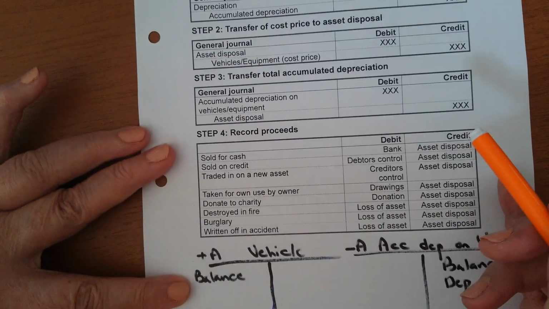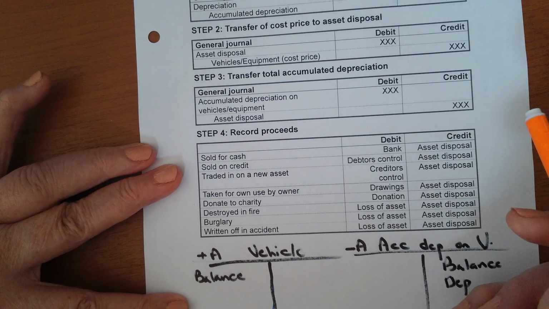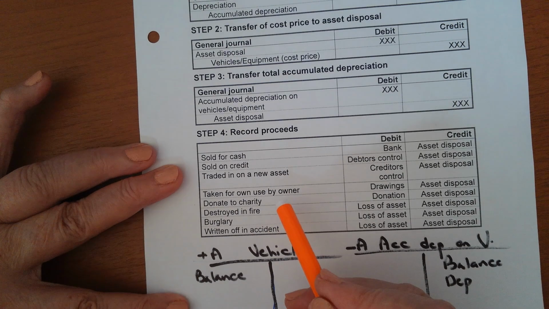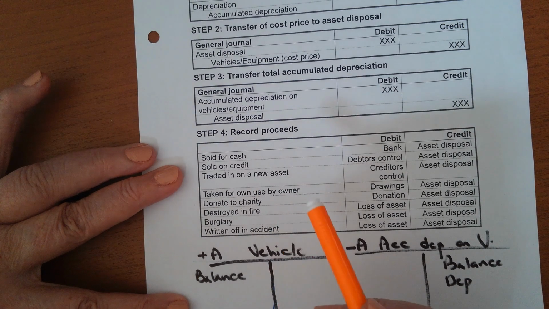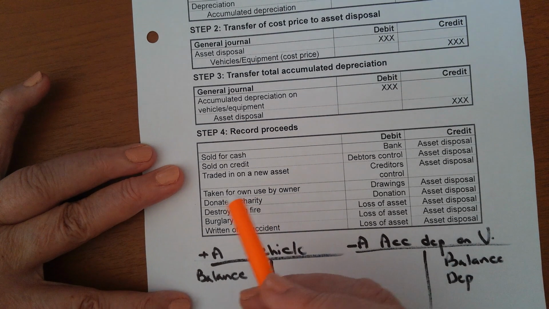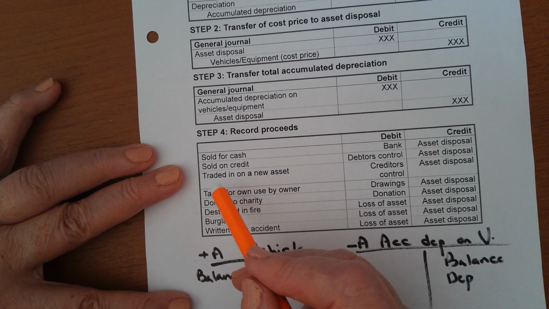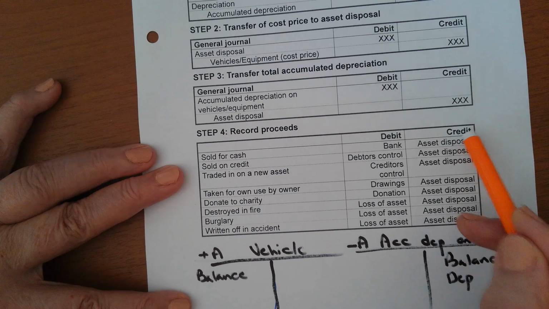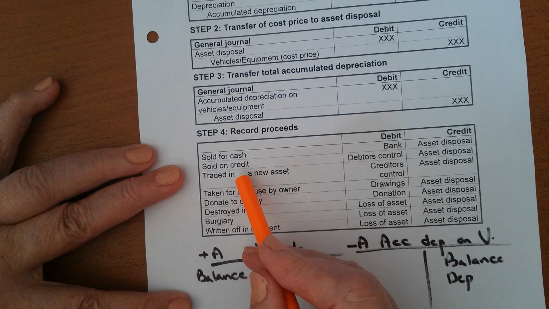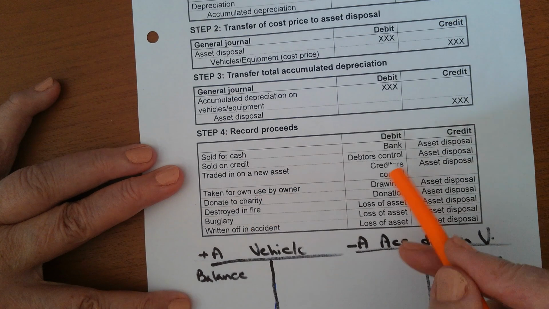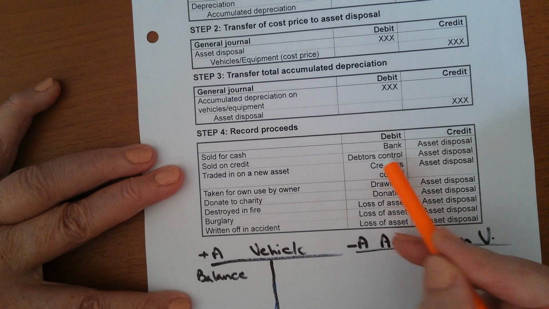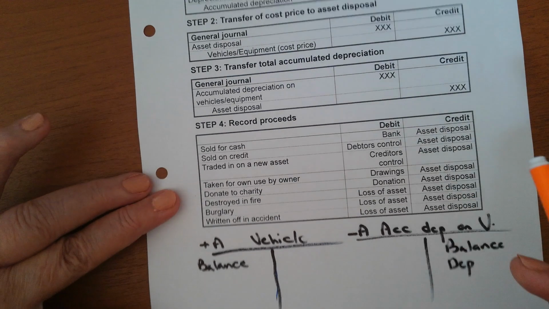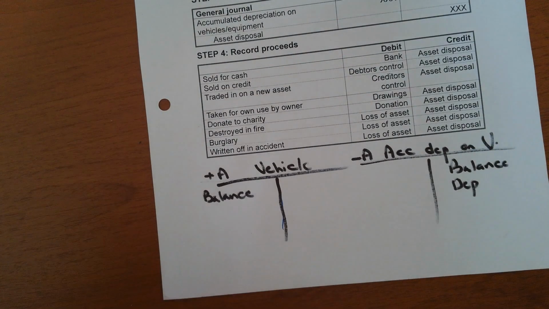Okay, if we look at the proceeds, now I want to see how much money I get for this asset. If I sell it for cash, anything that I sell for cash, I debit bank and I credit asset disposal. If I sell something on credit, I always sell it to debtors, so I will debit debtors control, credit asset disposal.